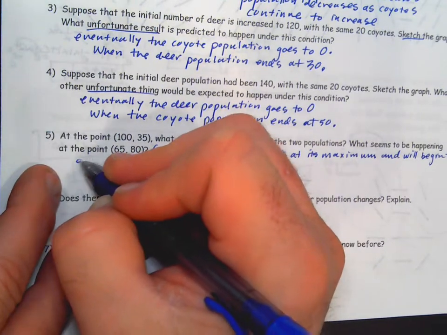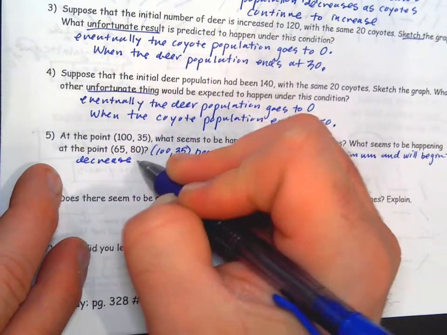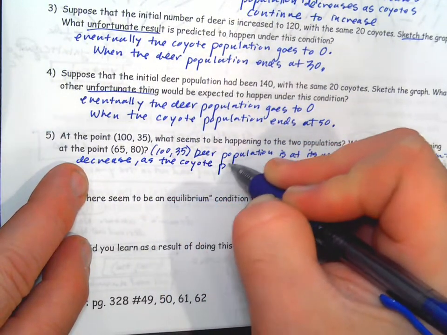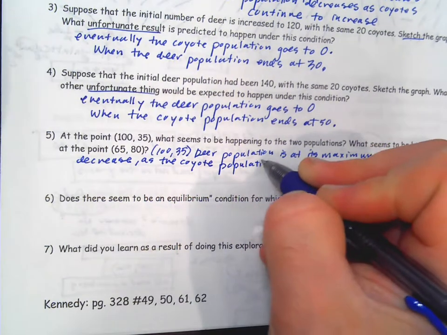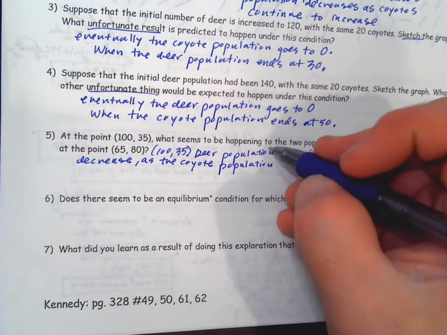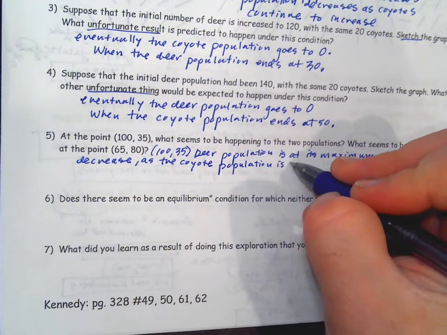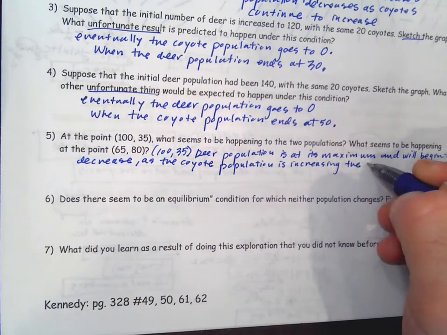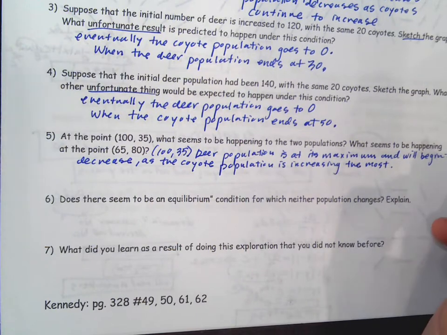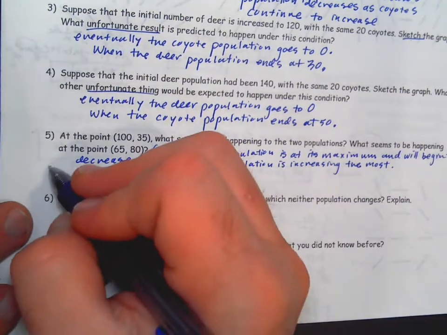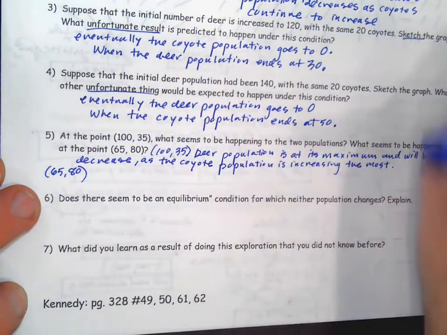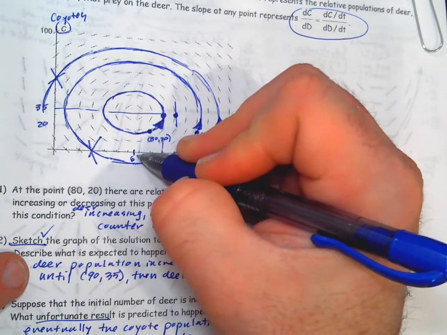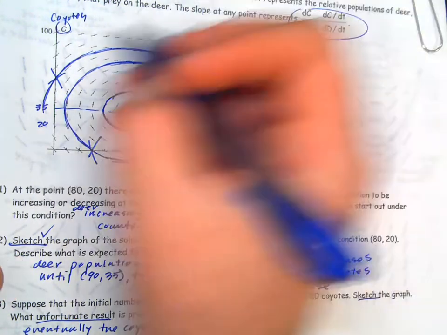to decrease as the coyote population is increasing the most. So max derivative, max rate of change at 65, 80. Let's look, 65, 80. So 10, 20, 30, 40, 50, 65, 80.